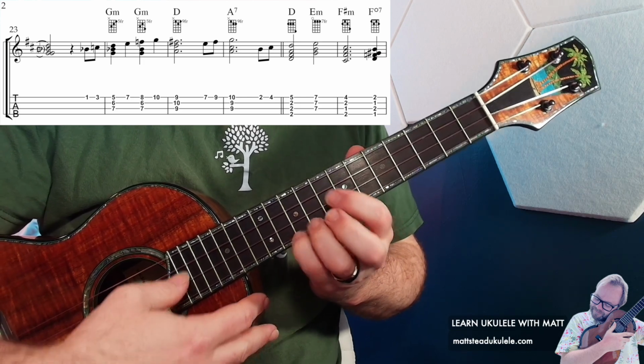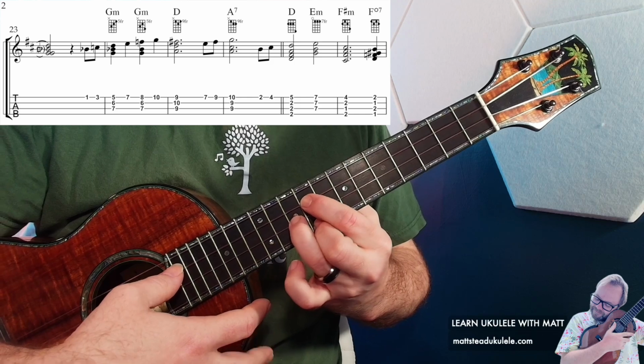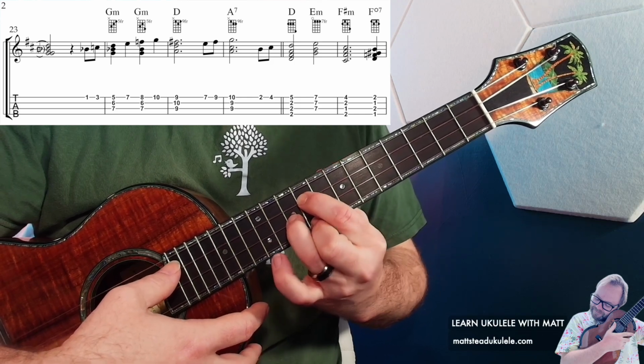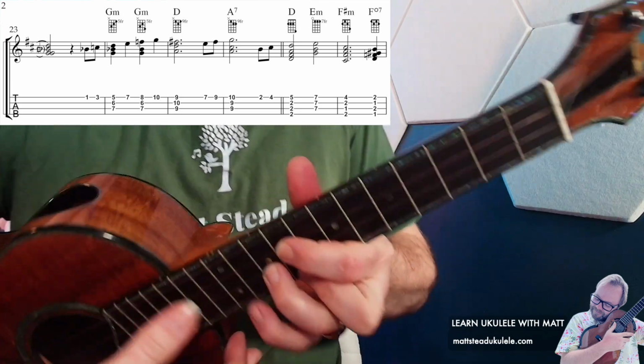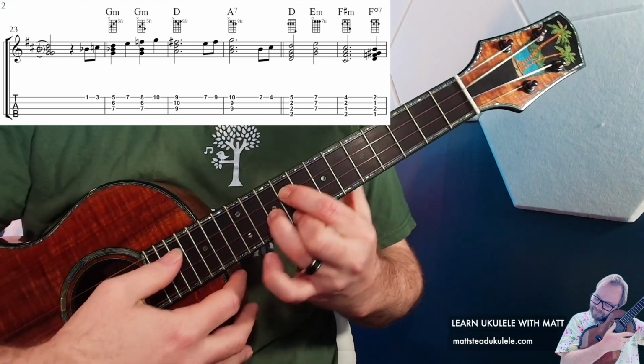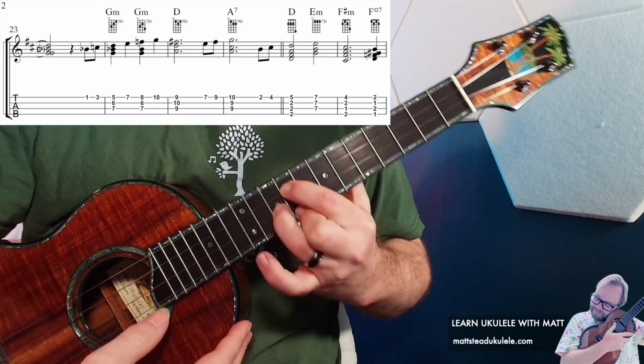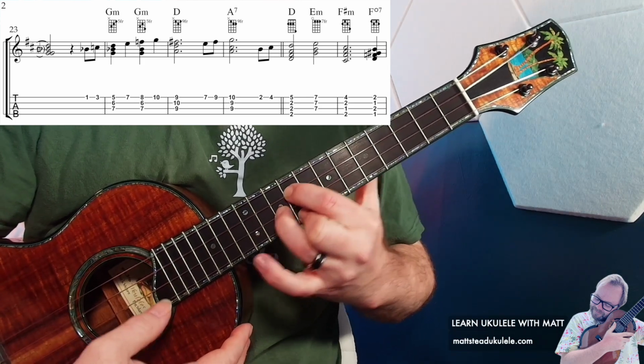And then from there, this D chord is a G shape at frets 9 and 10. Really lovely. If you take your thumb off the back of the uke and just give your hand a little wiggle, you'll get a vibrato chord, which is really sweet.